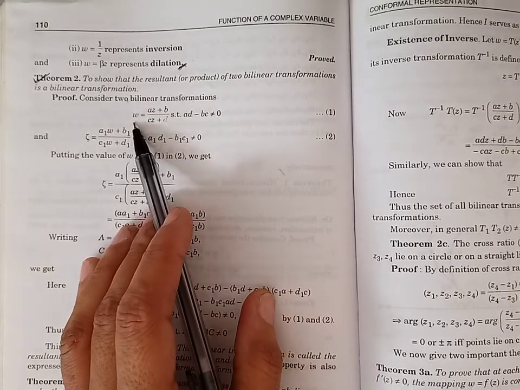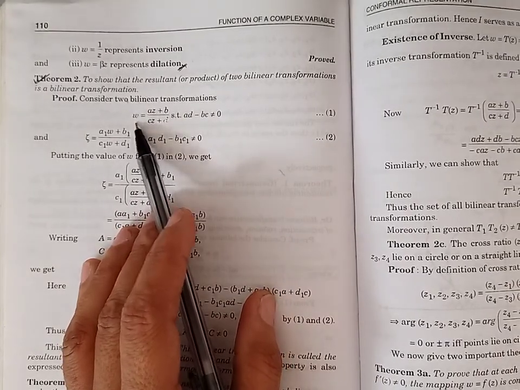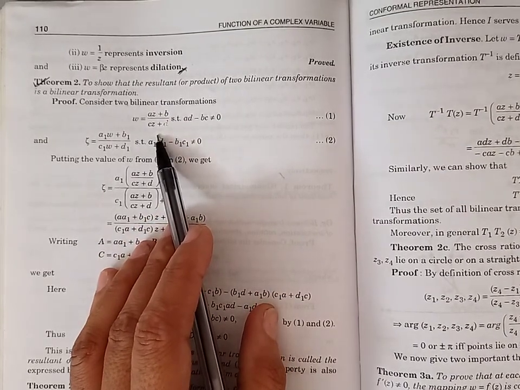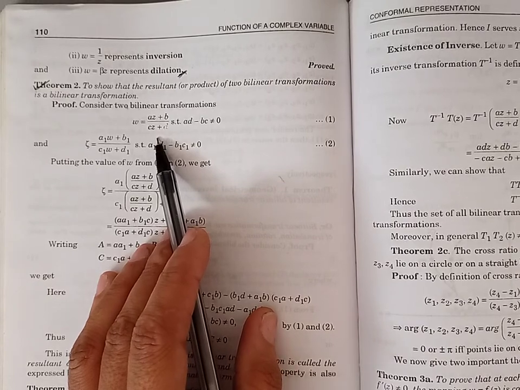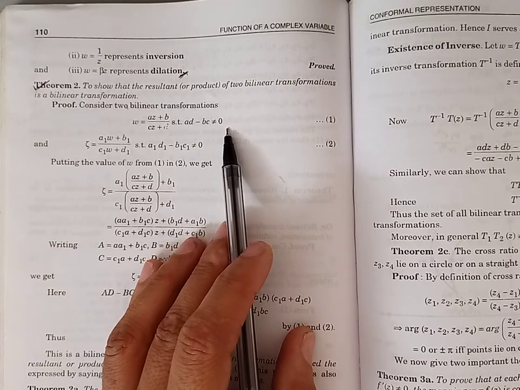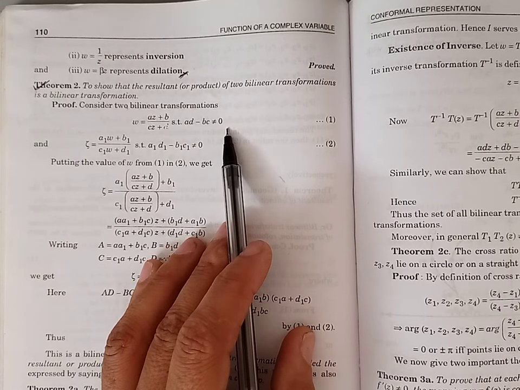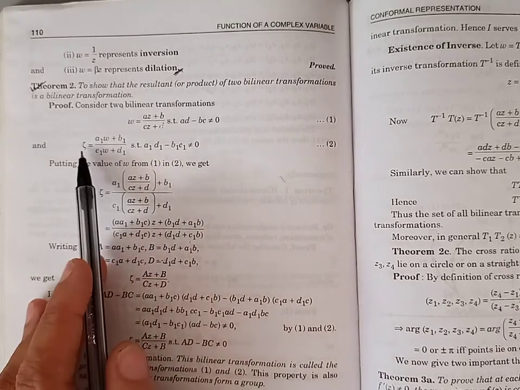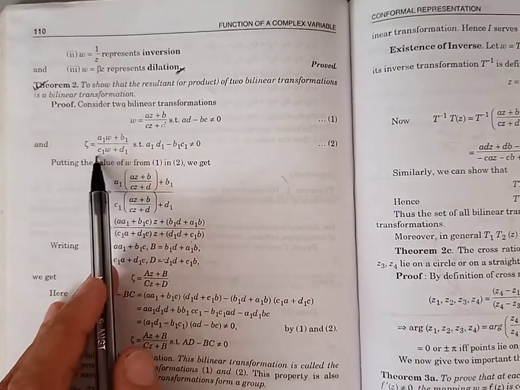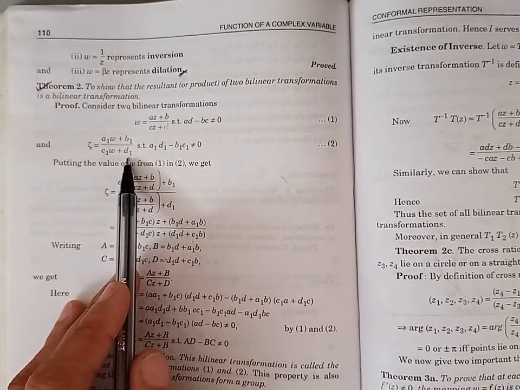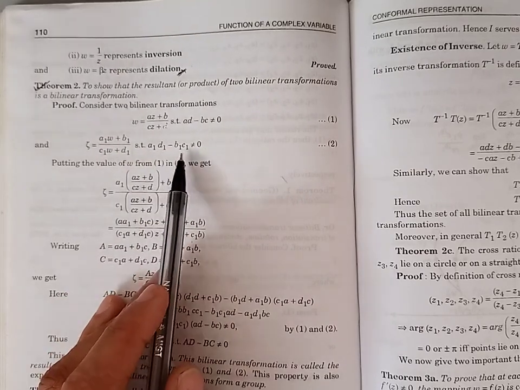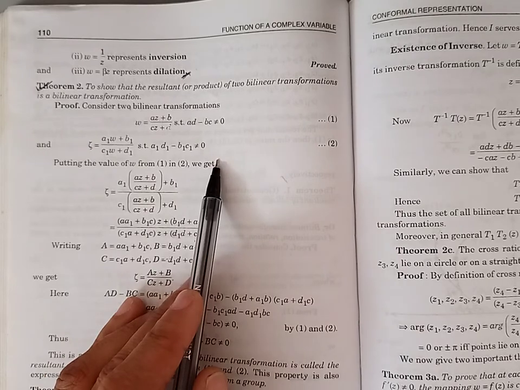The first transformation is W equals (AZ + B) upon (CZ + D). Here, the determinant of this transformation, which is AD minus BC, is non-zero. And the second bilinear transformation we have denoted by zeta equals (A1W + B1) upon (C1W + D1). Here, the determinant of this transformation, which is A1D1 minus B1C1, is non-zero.